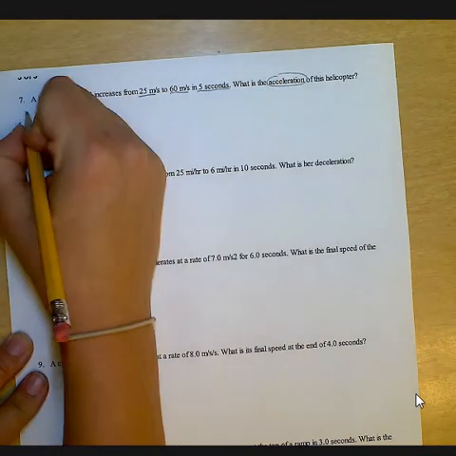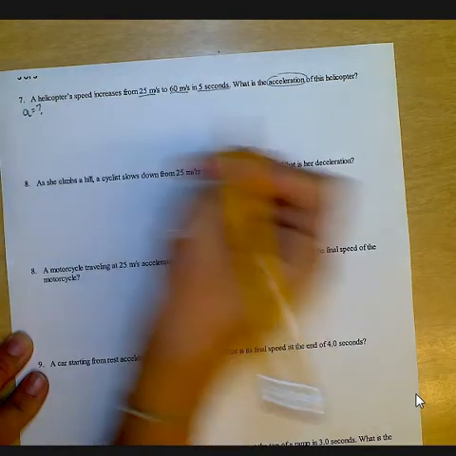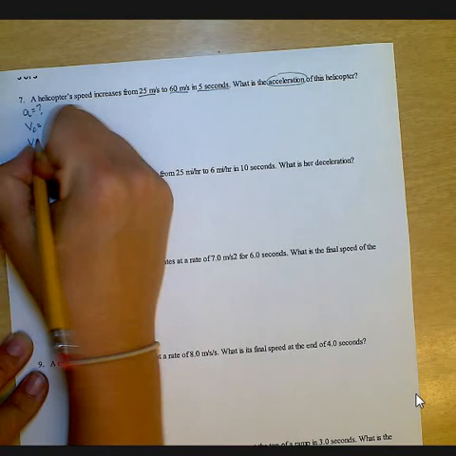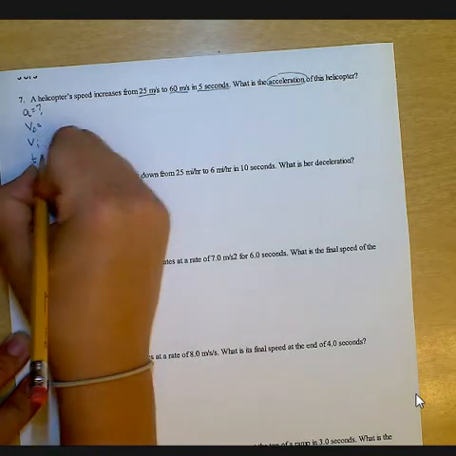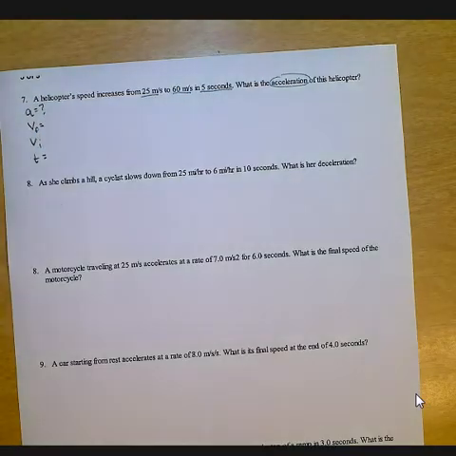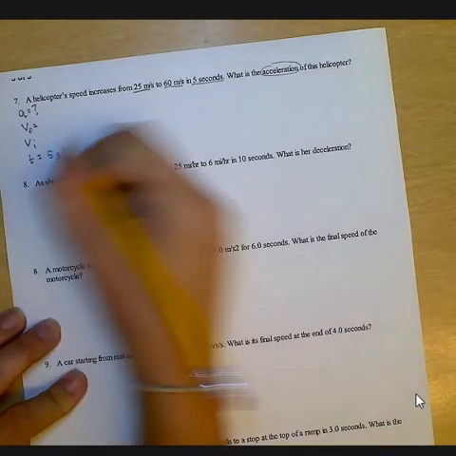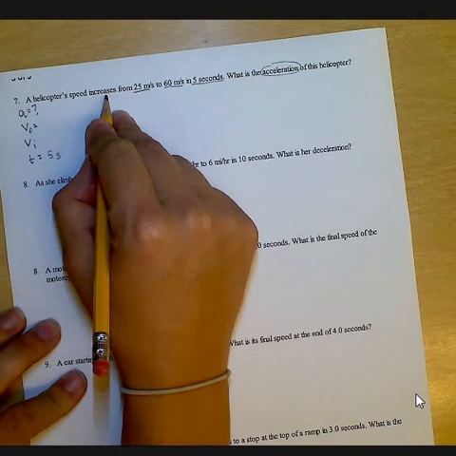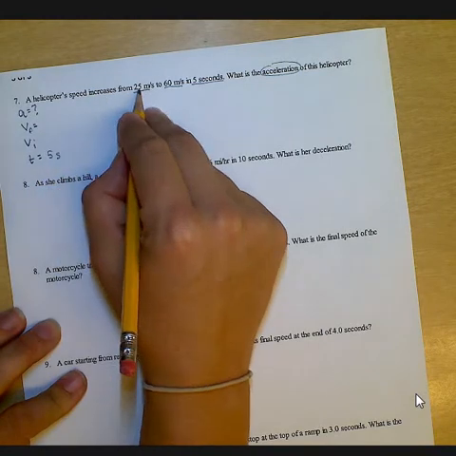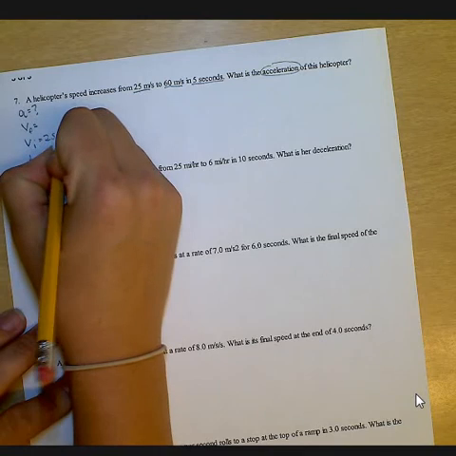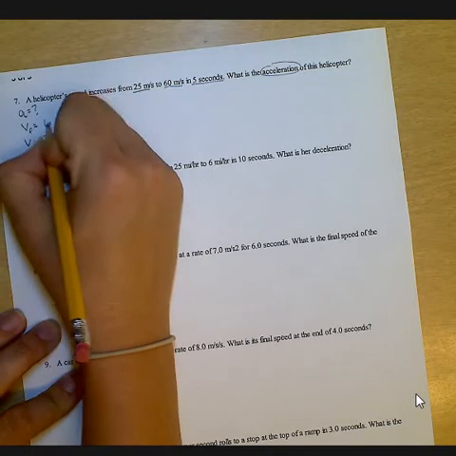So we're looking for that acceleration. So A equals question mark, VF, VI, and time. Again, time is always the easiest. Time here is 5 seconds. I'm looking for my acceleration. It increases, so it must have started at the 25 meters per second to 60 meters per second.